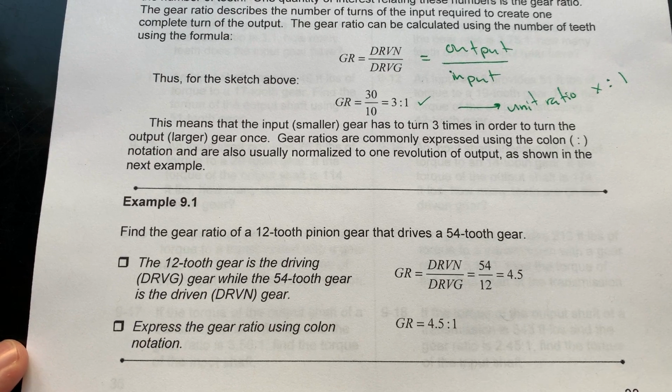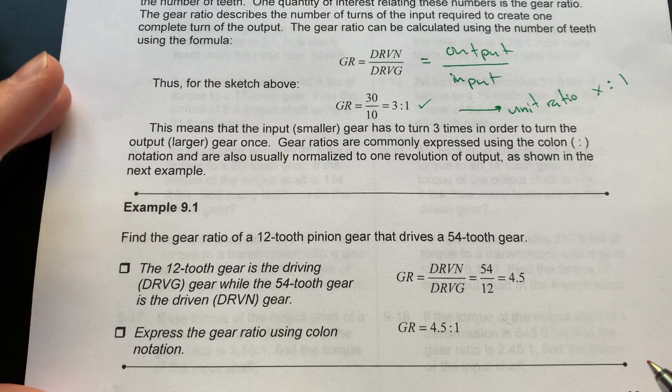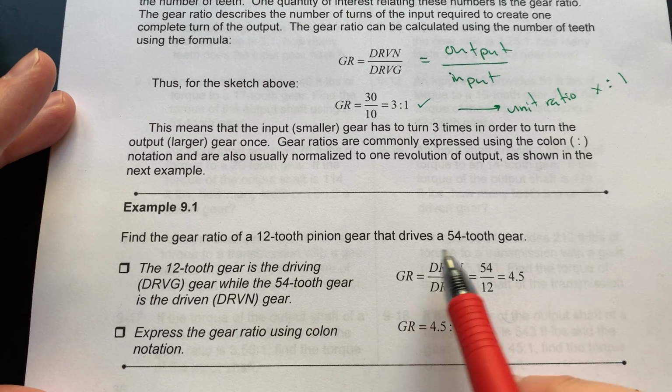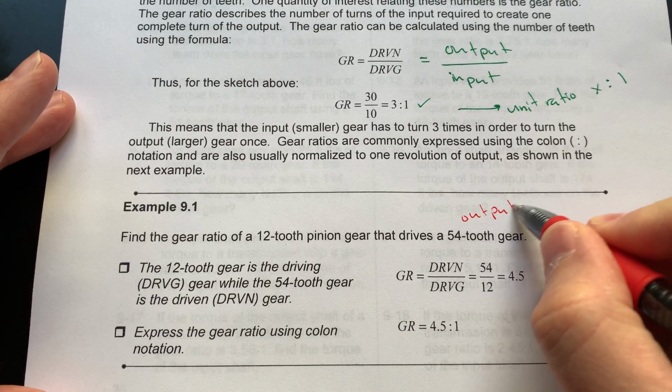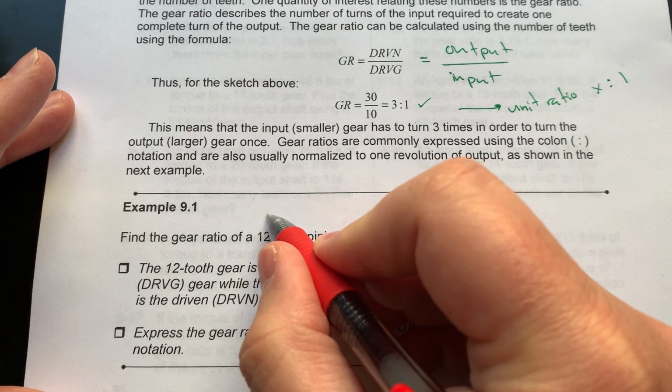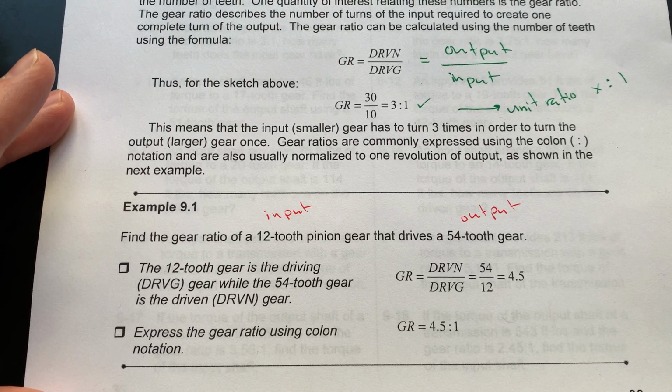So, find the gear ratio for a 12-tooth pinion gear that drives a 54-tooth gear. Again, this is really all about figuring out which is the input and which is the output. It's about doing this kind of language translation. It drives the 54-tooth gear, so this is the driven gear, which means this is the output. The 12-tooth gear is driving, the initial gear.